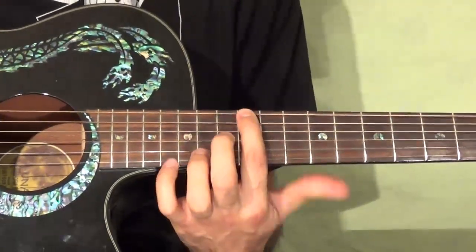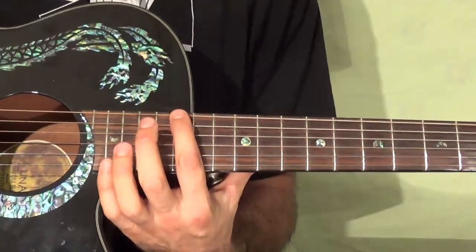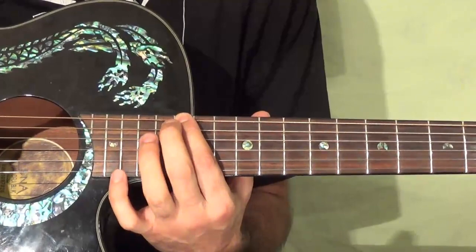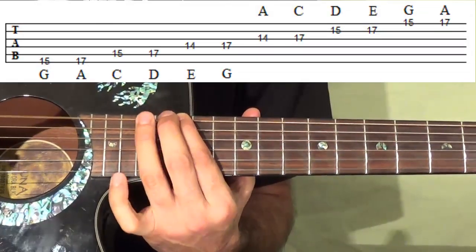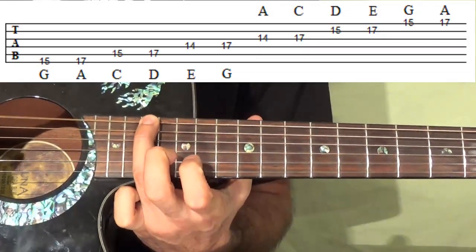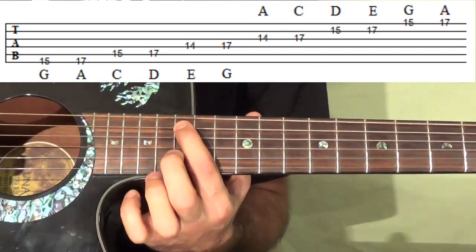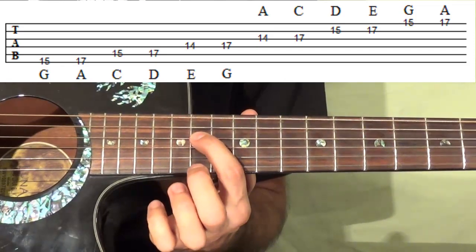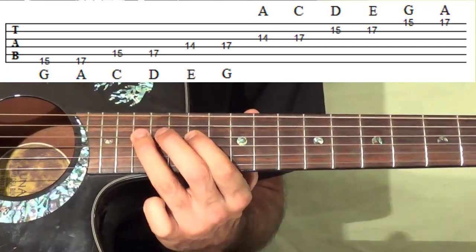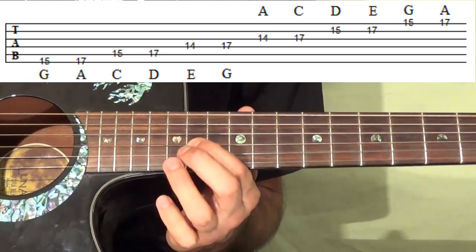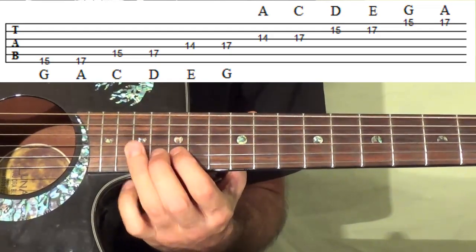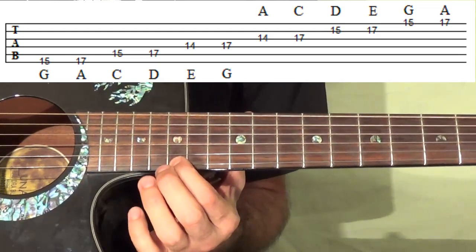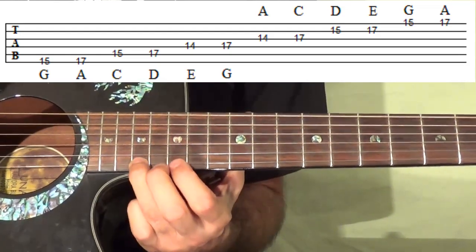And the final scale shape 5 starts at the 15th fret on the E string there. That's that G note. We have 15, 17, G, A. 17th fret is that A note again. And on the A string we have 15, 17. On the D string 14, 17. On the G 14, 17. On the B 15, 17. On high E 15, 17. There's your A note again.